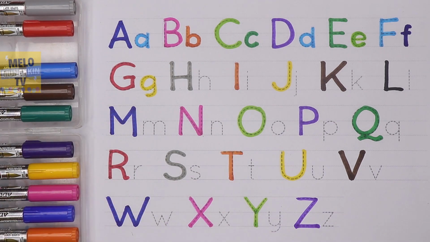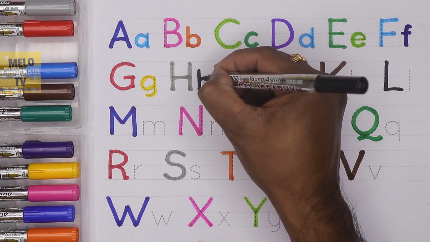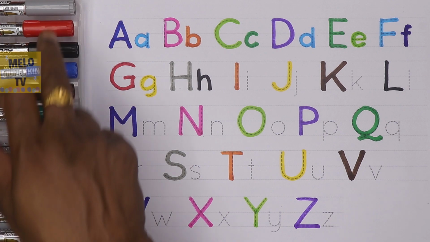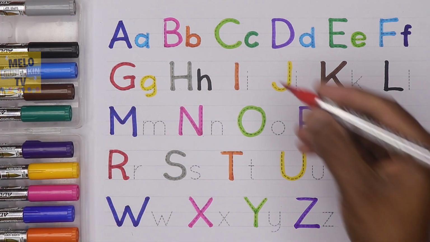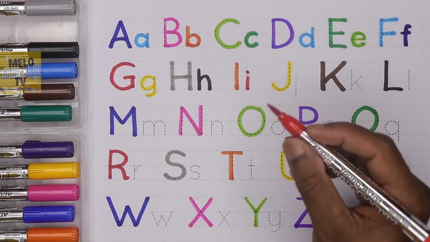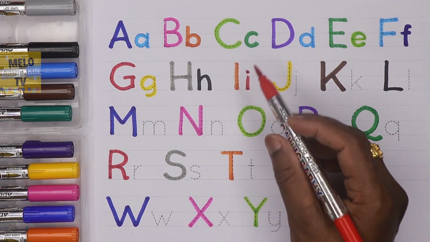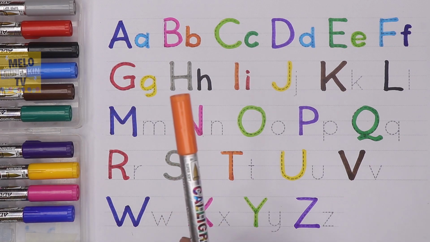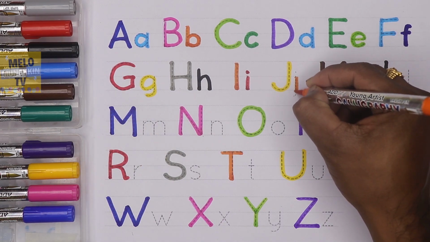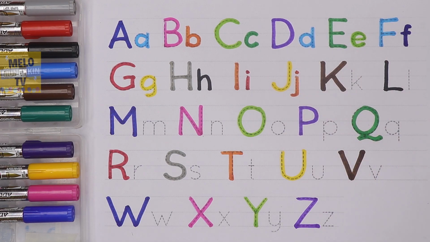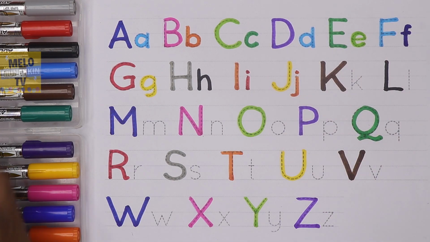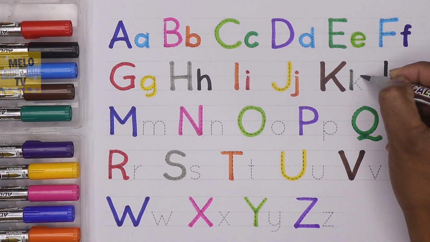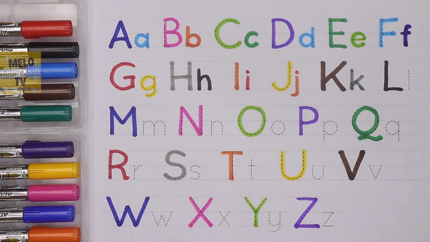Black color. Small h. H for horse. Red color. I. I for ice cream. This is small letter I. Orange color. Small letter J. J for jug. Gray color. Small letter K. K for kite.